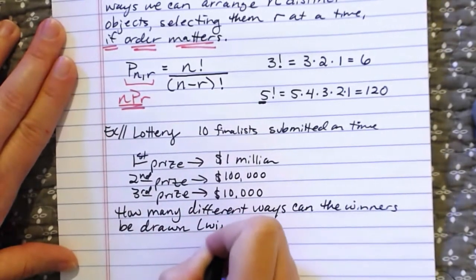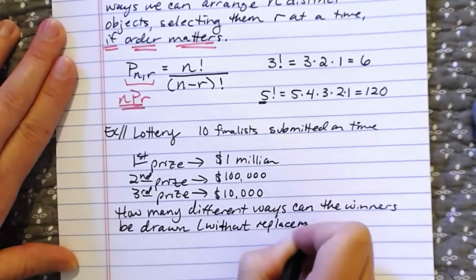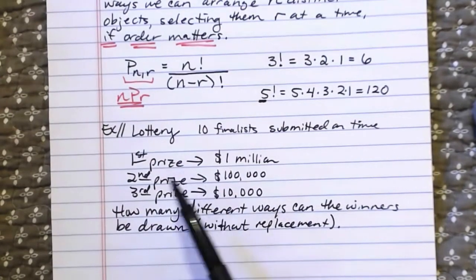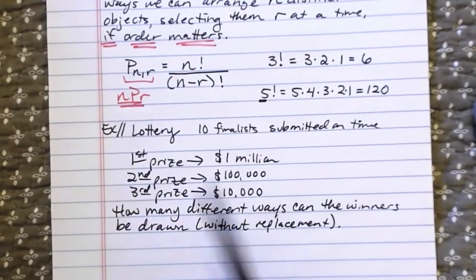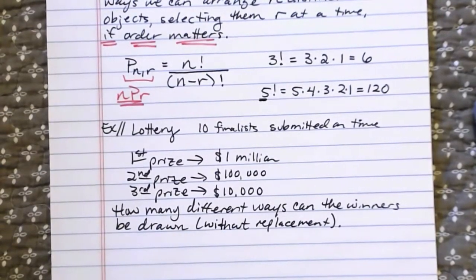And we're going to do this without replacement. Notice that we wouldn't replace the lotto ticket, because you wouldn't be able to win the 1 million and also the 10,000. Okay, so we would be doing this without replacement. How many different ways can we draw the winners?